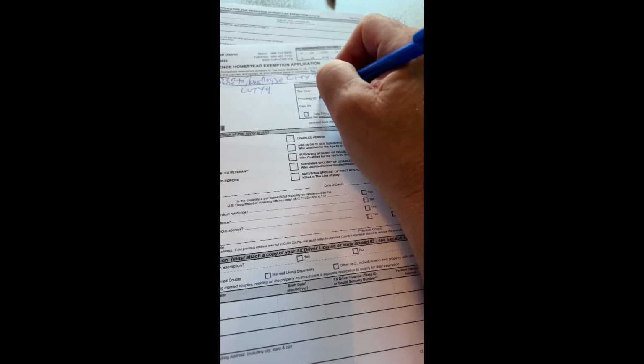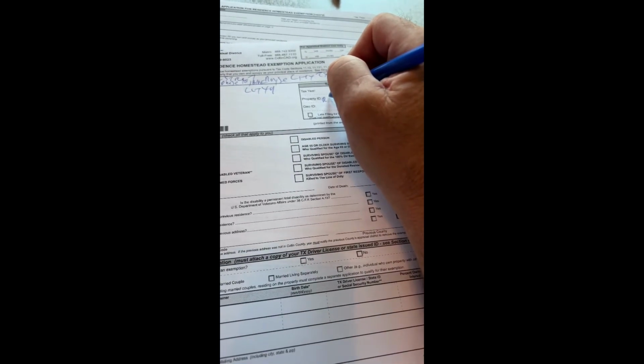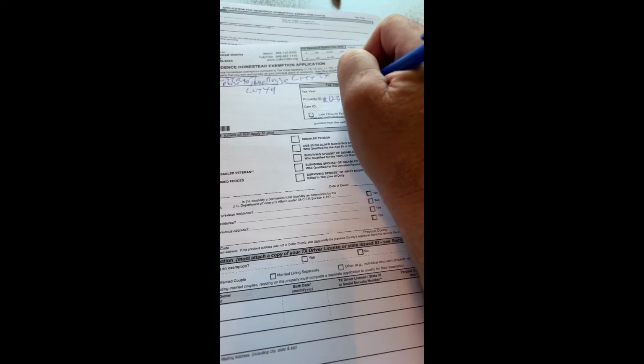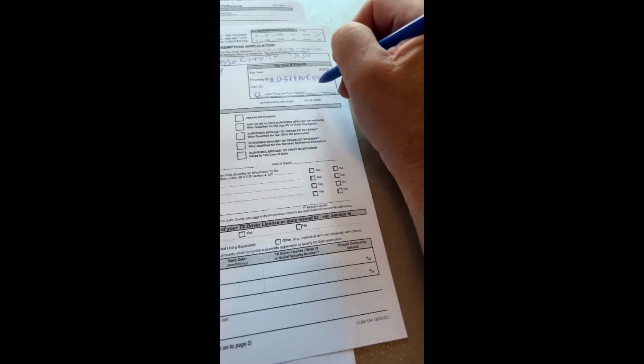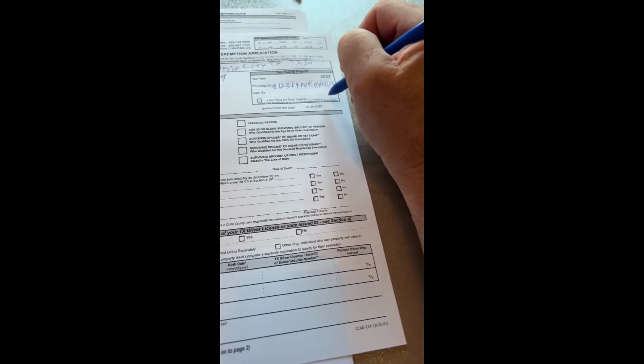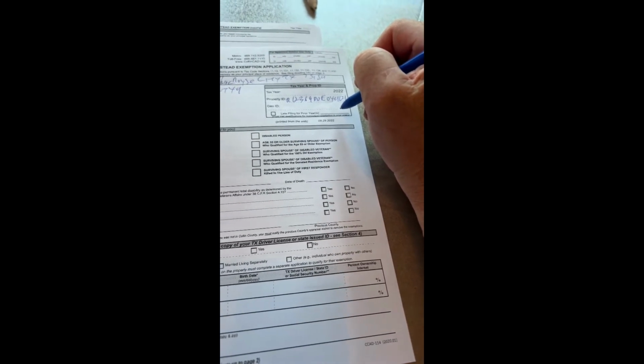So I'm going to put this in: R12369 DOE 0490-1. Okay, and you can go back up to a couple years if you failed to do so.